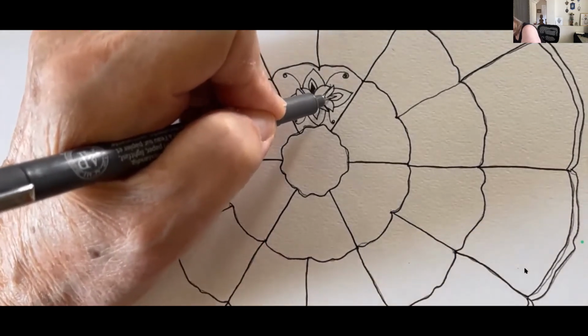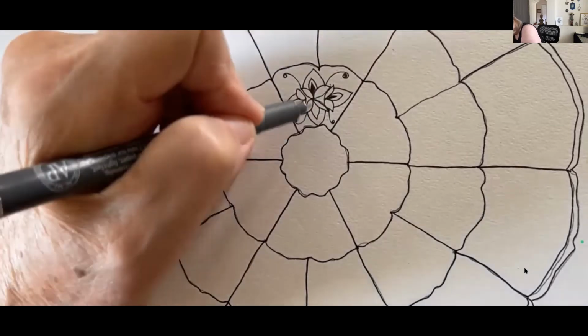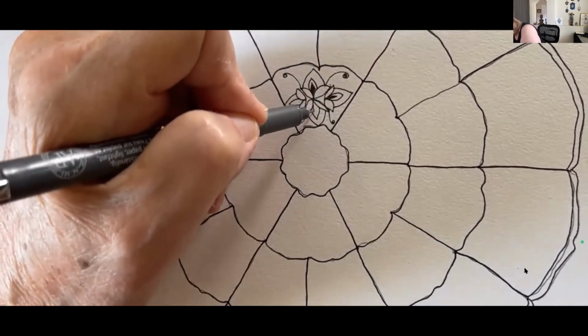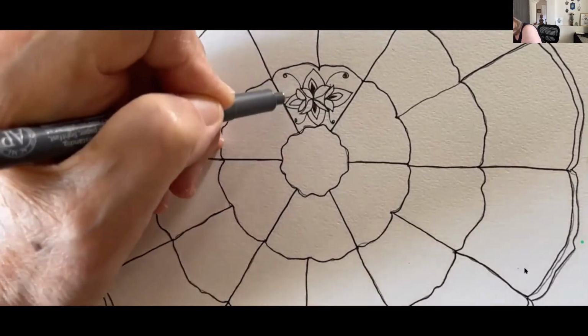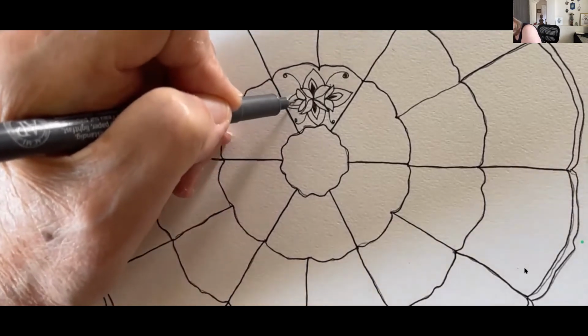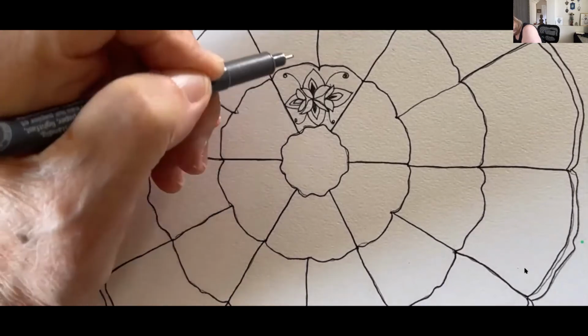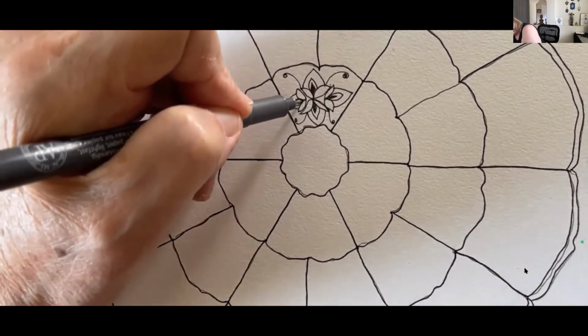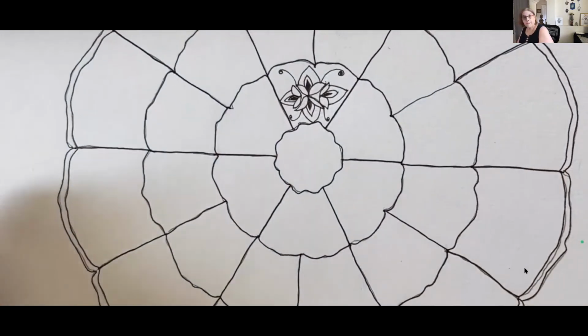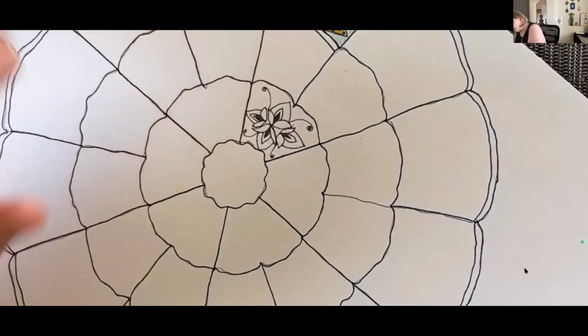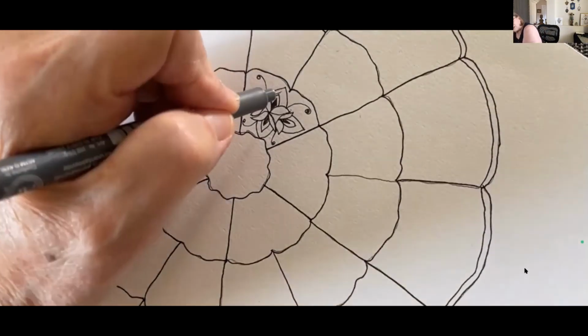I have no pre-plans here. I'm just kind of going with the flow. And then I'm going to do another embellishment, and then I'm going to let you use your imagination.